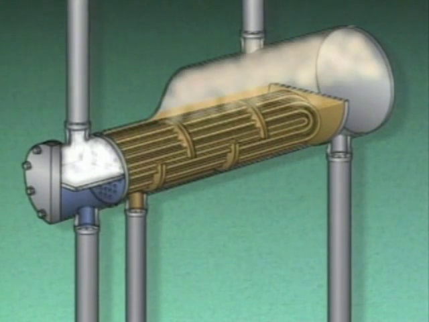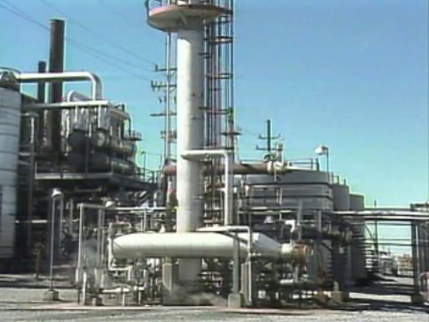The vapors collect in the domed space in the shell and are then returned to the tower. Any liquid that is not vaporized is bottoms product that is sent on for further processing or storage. Another way that reboilers can be identified is by their location in relation to a distillation tower.